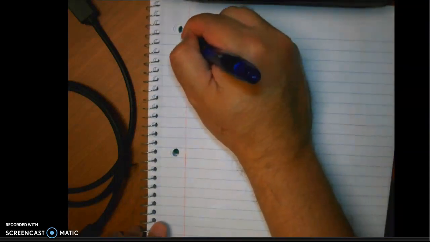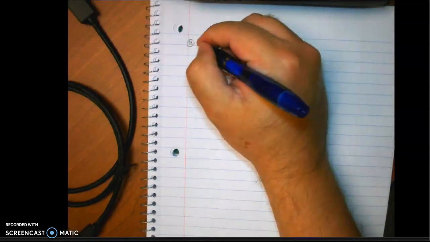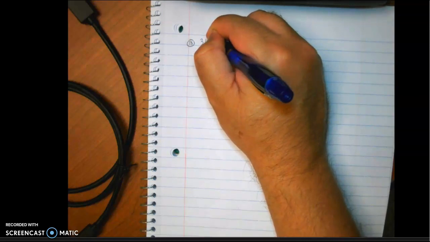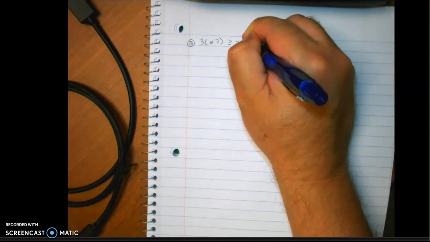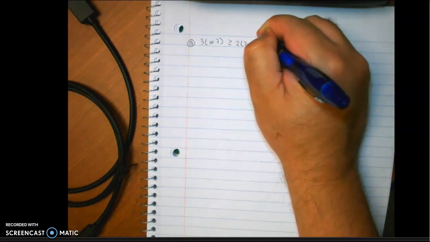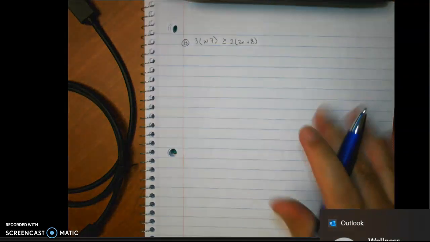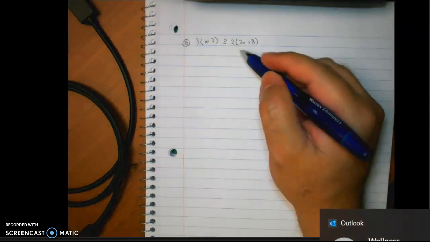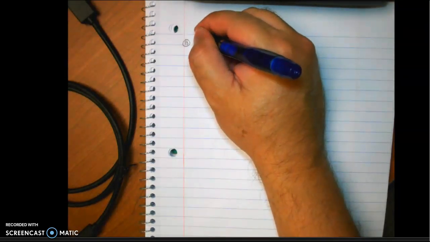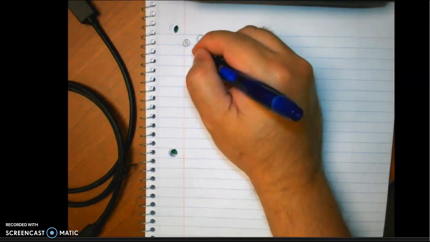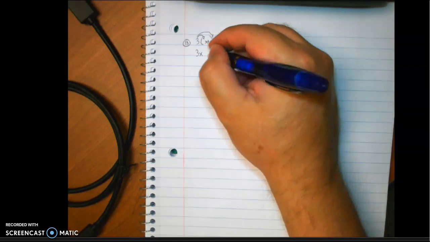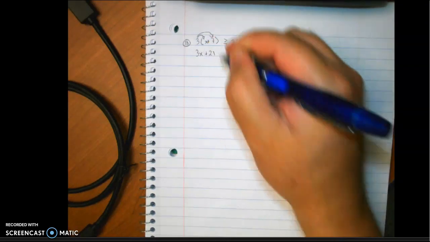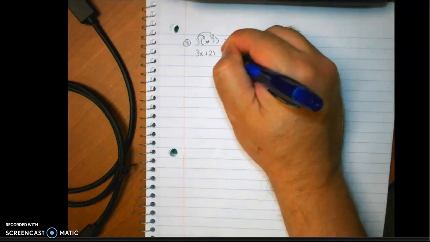Now number 18. We have 3 times x plus 7 is greater than or equal to 2 times 2x plus 8. This is just a regular old inequality, no conjunction, but we do have to distribute on both sides. So on the first side, we're going to distribute this 3. So 3 times our first term, x, becomes 3x. 3 times our second term, positive 7. 3 times 7 is 21. So that's that side. It's greater than or equal to.